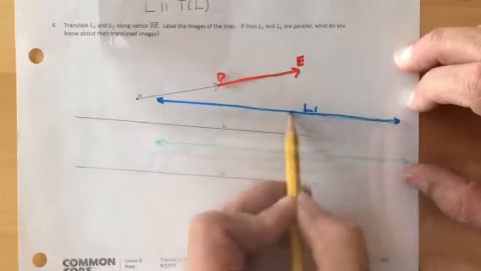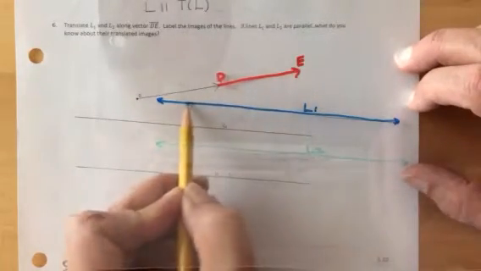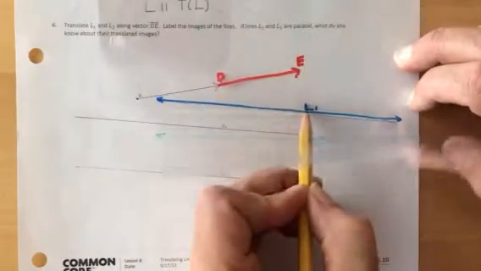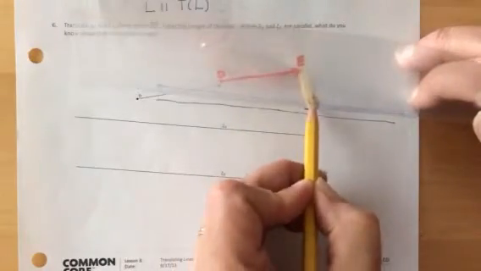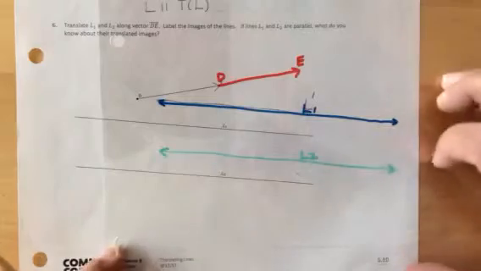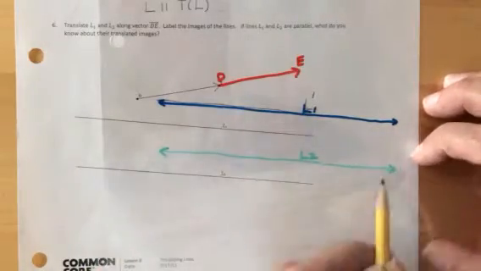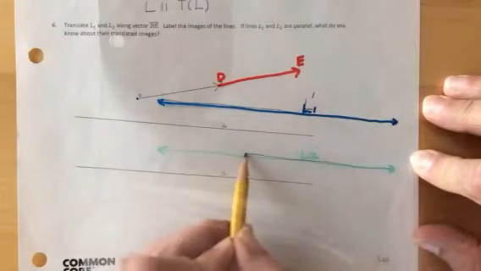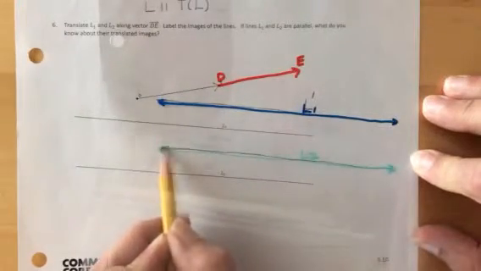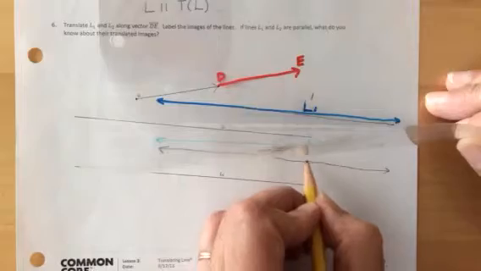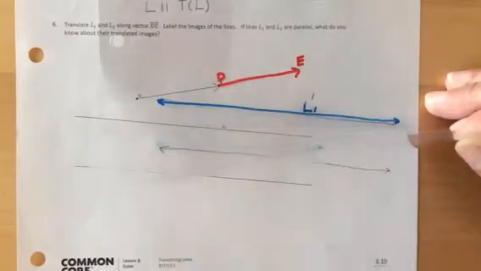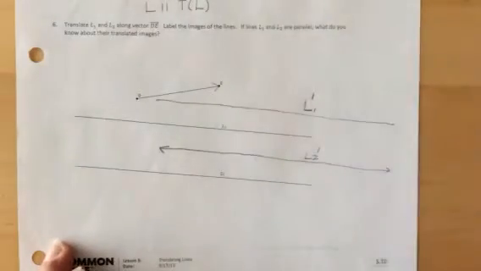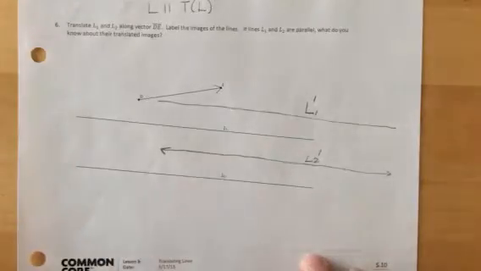So line 1 is right here. So I'm going to call this L1 prime. And line 2 is right here. This is L2 prime. The image of L2.